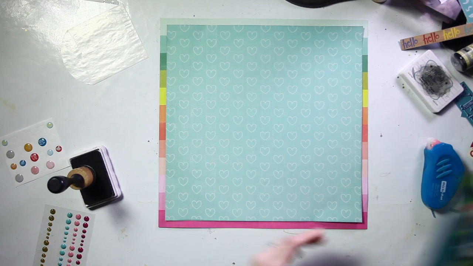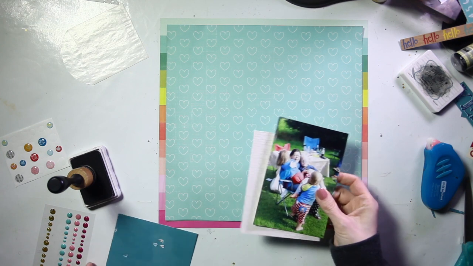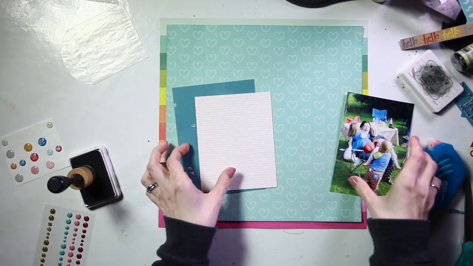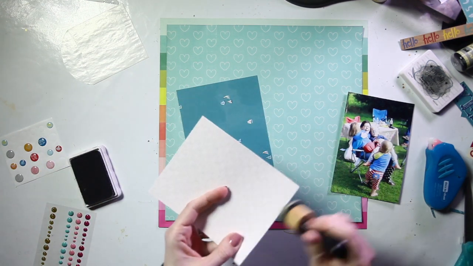And then some things to go around the photo. Well, I want something a bit neutral. So I had this scrap of paper from Paige's Pick Me Up collection, and it's just the A side and the B side of the same paper.